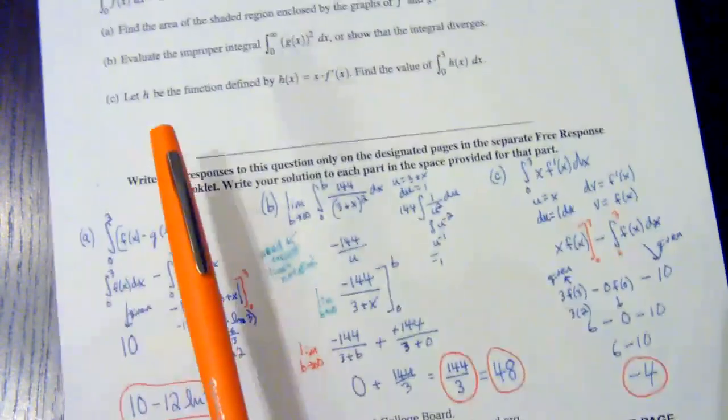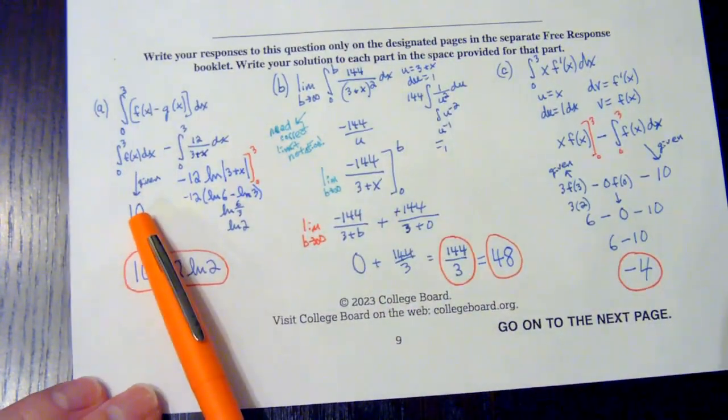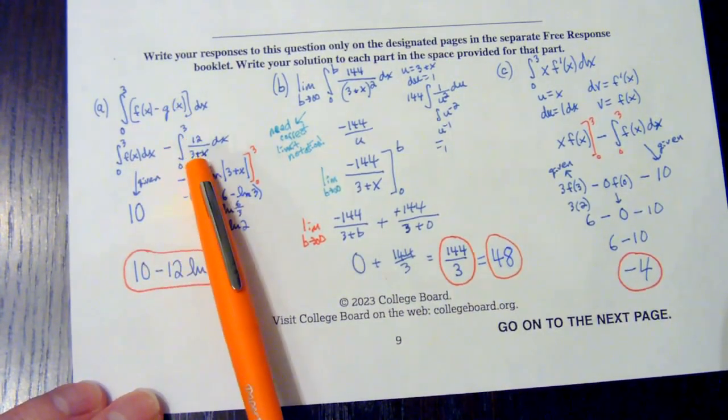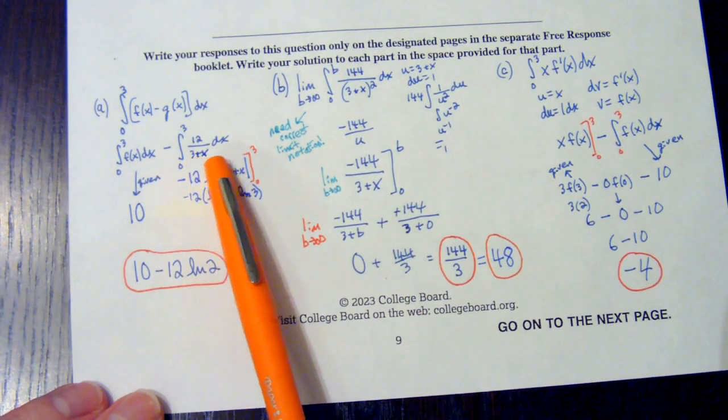And then it was given to us that the integral between 0 and 3 of f of x was equal to 10. So we knew that right away. Then we had to integrate this one on our own. This is a no calculator problem there.